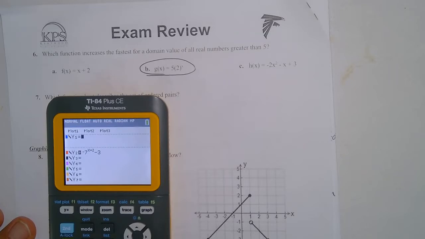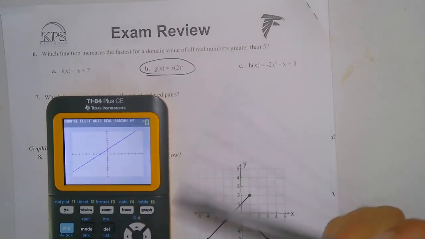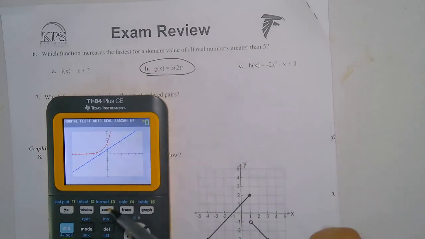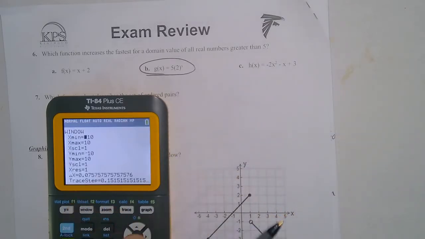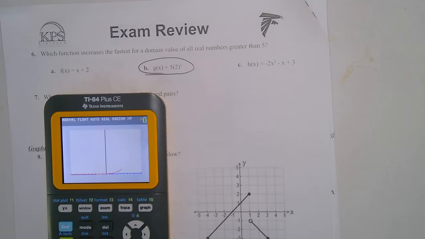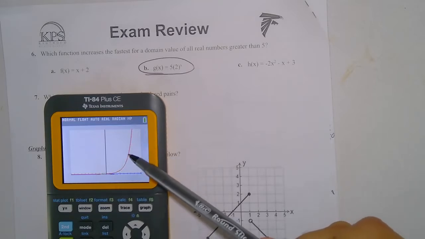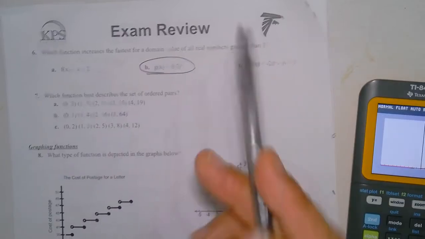So if we put all three functions in, we can put in y equals x plus 2. The second one would be, let me clear that out, 5 times 2 to the x. Then here we have negative 2x squared for a quadratic minus x plus 3. And I'm just going to graph them. And if you notice, which one is the highest after 5? Well, this one's already way higher. So I can change my window and change the y max. So let's say 1,000. Then look at the graph. And after 5, the value that is the highest is the red graph, the exponential graph.